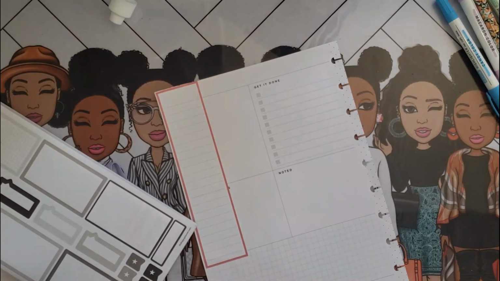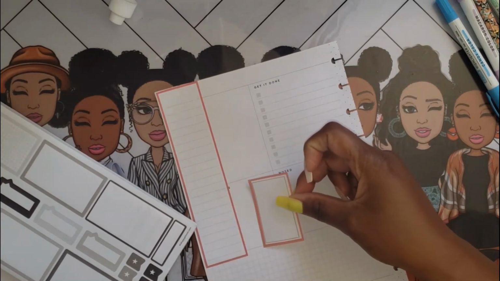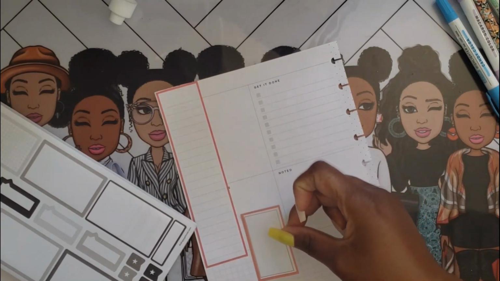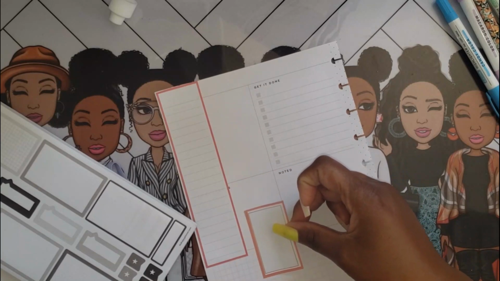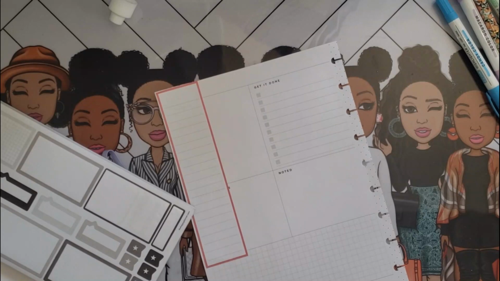And then what I'm going to do, that is orange, we're going to add several other boxes in this section to kind of highlight reminders, must-dos, appointments, and then bills, just to give us a little bit of depth in this section.